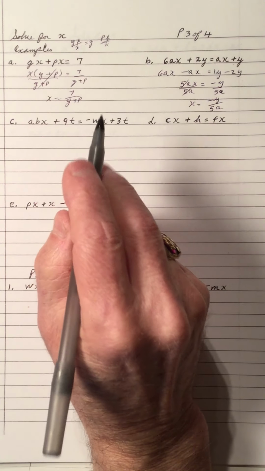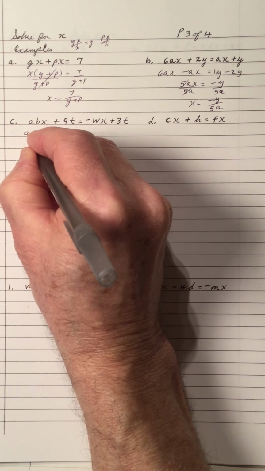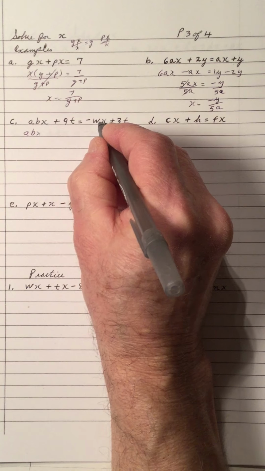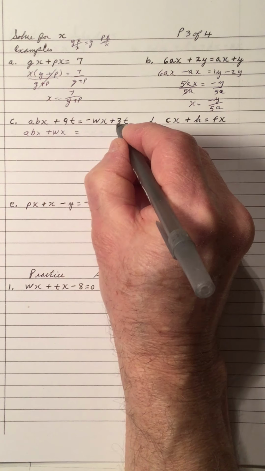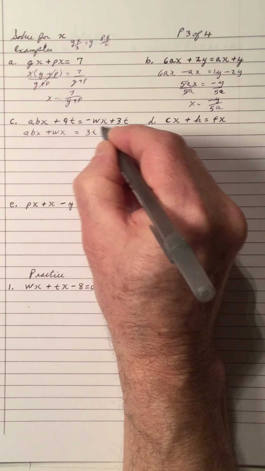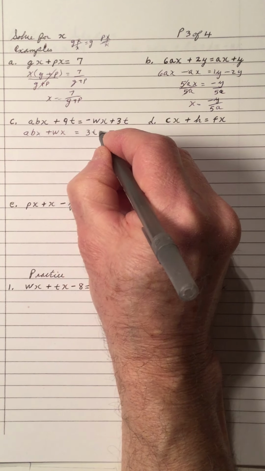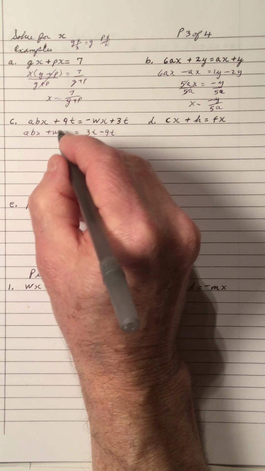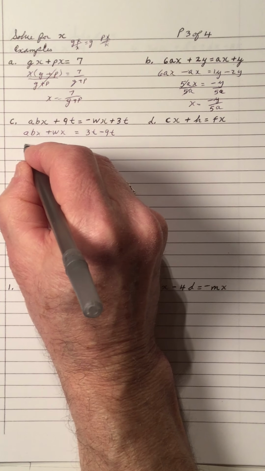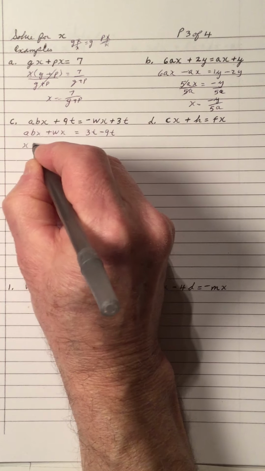C, again, I'm solving for x, so x is on the left. So this x term moves over to become wx. And that's a 3t, already okay, is on the right. So 9t comes over to make a minus. So I can't add those, so I have to factor out the x.